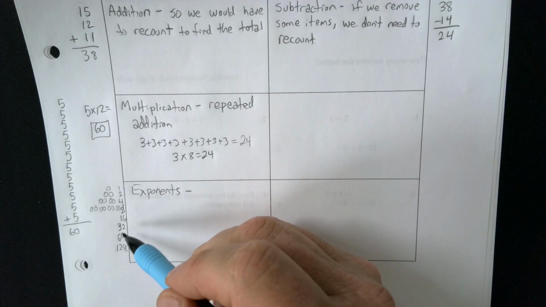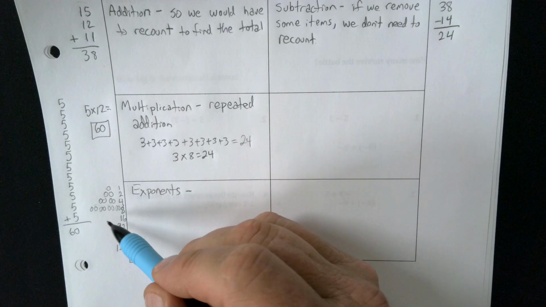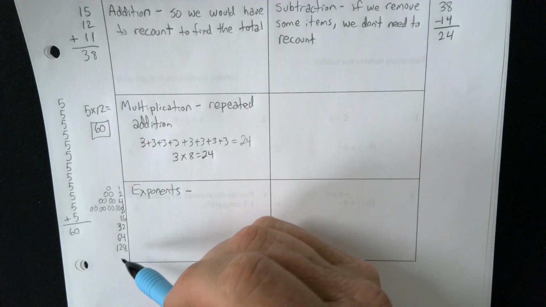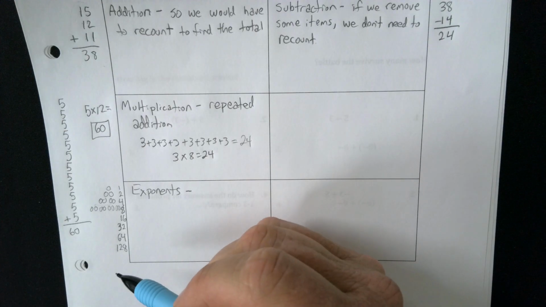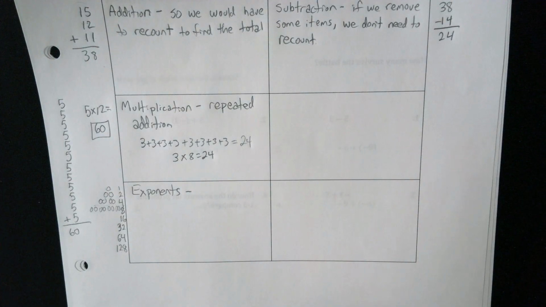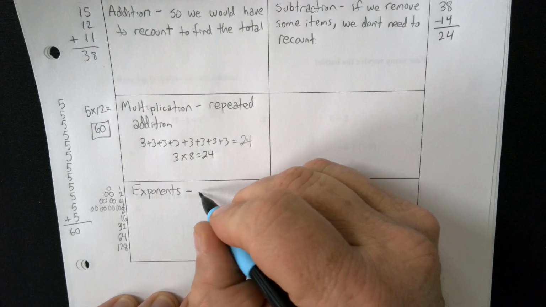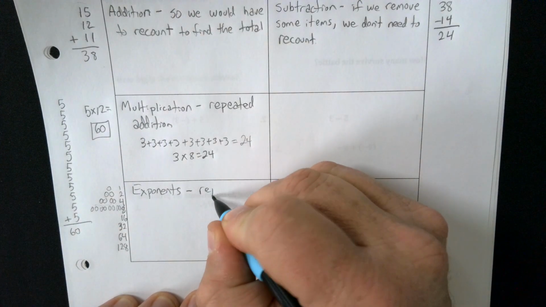And then this is how we wind up getting sick is, yeah, we may start with 1 in our body, but as they start multiplying, they multiply pretty quickly, and then suddenly you have hundreds or thousands or tens of thousands in your body. And then your body's trying to fight that infection off. So exponents, they're repeated multiplication.